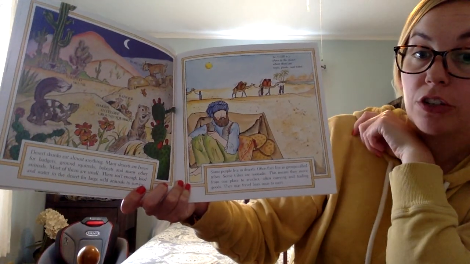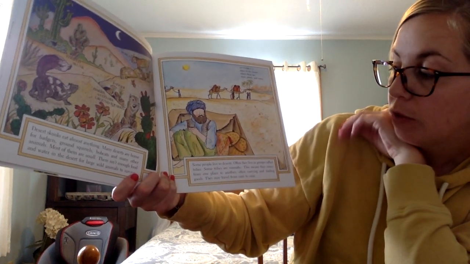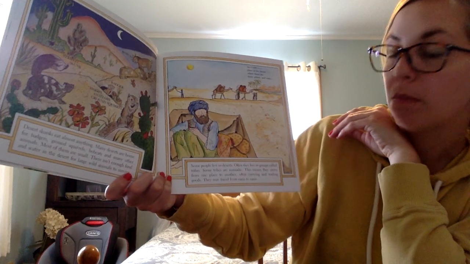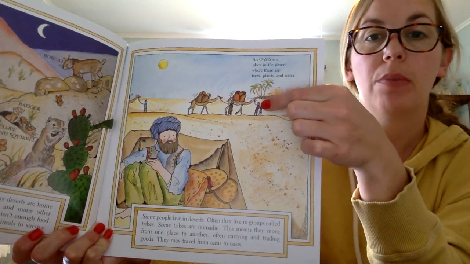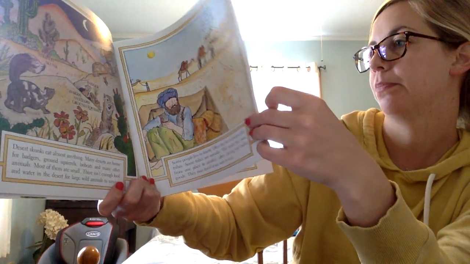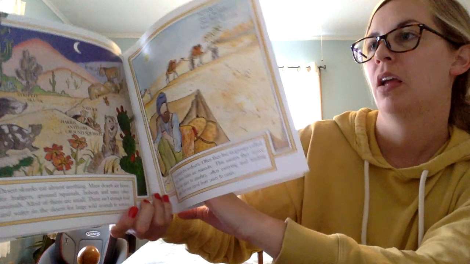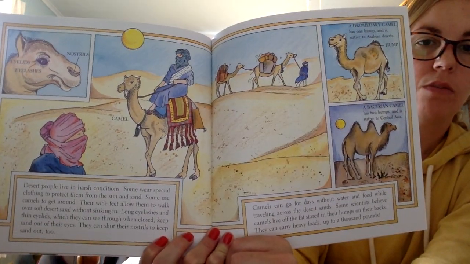And some people actually do live in the desert. They often live in groups called tribes. Some tribes are nomadic, and this means that they move from one place to another, and they use camels to help them move. And they often live in tents. There they are riding their camels and moving around.